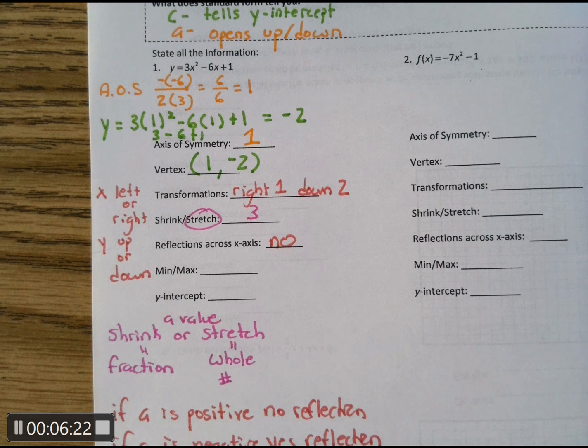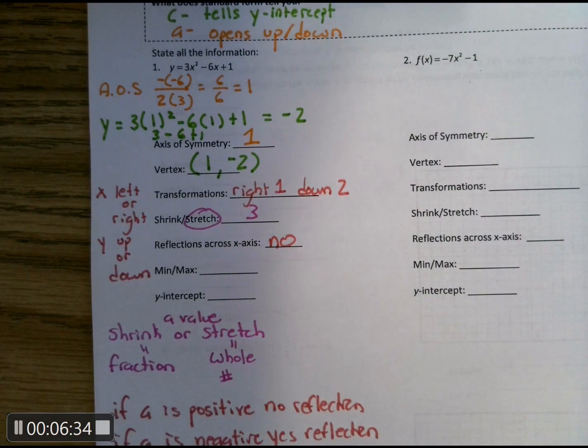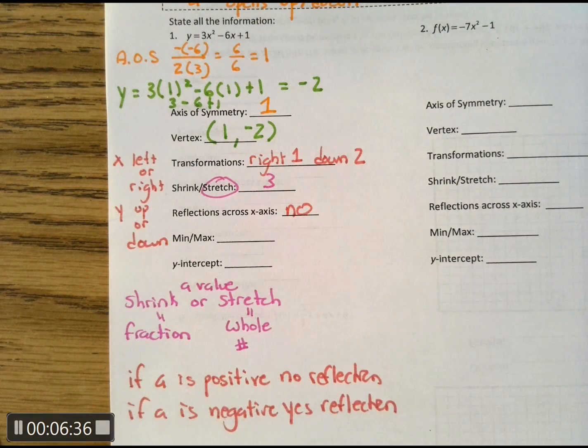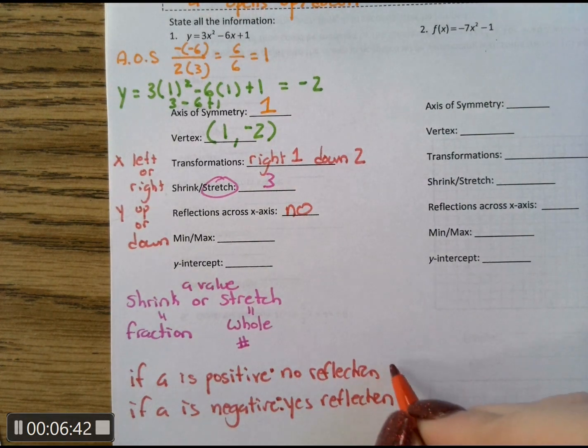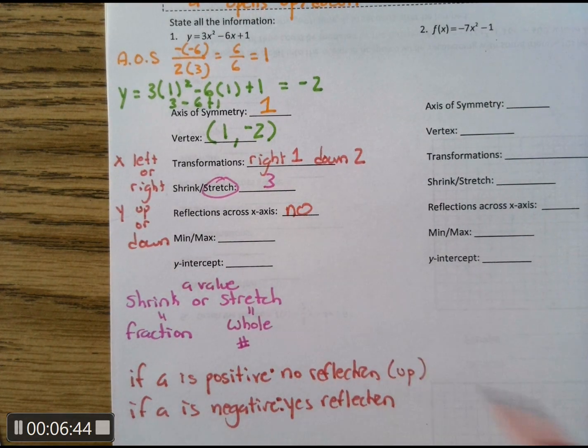Alrighty, and if there is no reflection, in order to tell if we have a max or min given our standard form equation, we are still going to look if a is positive or negative. So when a is positive, there's no reflection and it opens up.